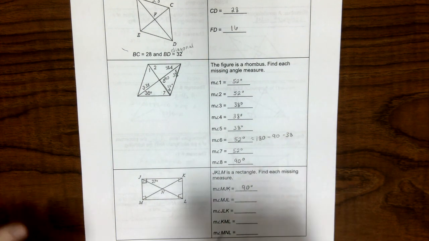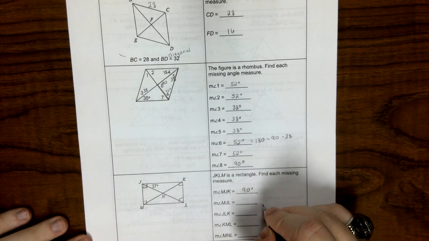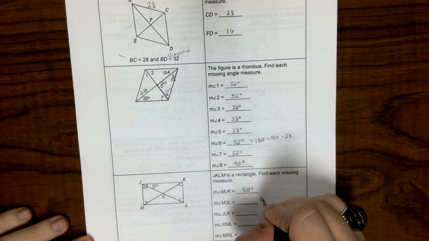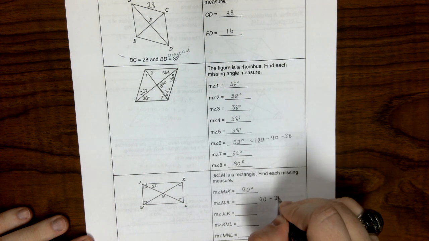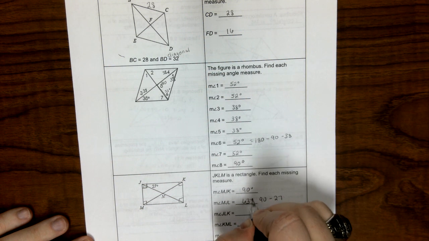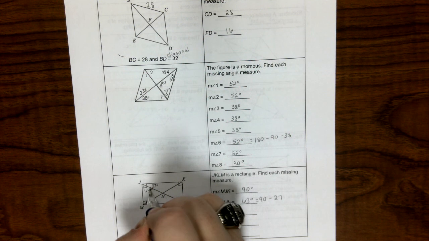So this harkens back to the complementary angles that we talked about way at the beginning of Geometry A. Two angles that add up to 90 degrees are complementary. So we're going to do 90, subtract the 27, and that will give us 63 degrees. So this is 63 degrees.